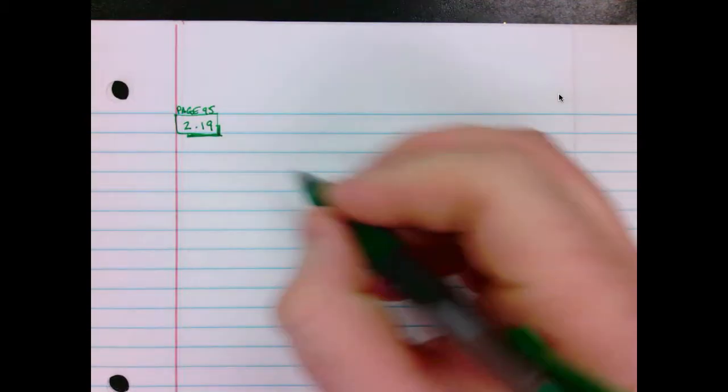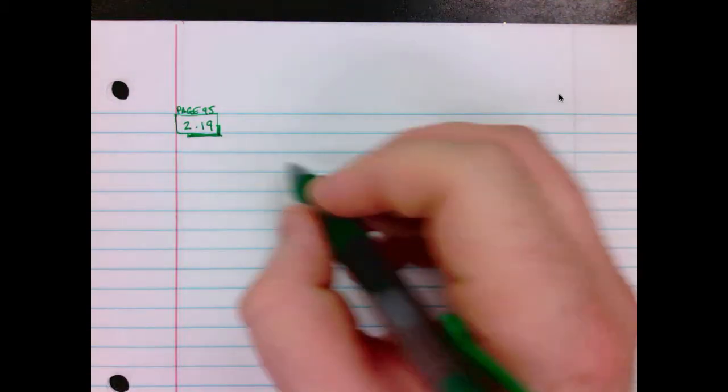We're going to be looking at problem 219. This is on page 95 in your textbook. And 219 talks about SAT scores versus ACT scores. We're told about Eleanor, who scores 680 on the mathematics portions of the SAT. And we're told that the distribution of SAT scores is normal.